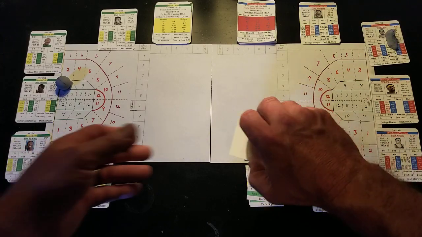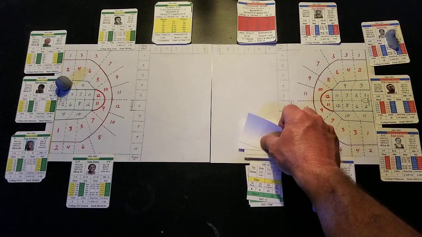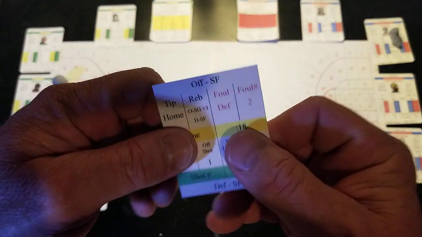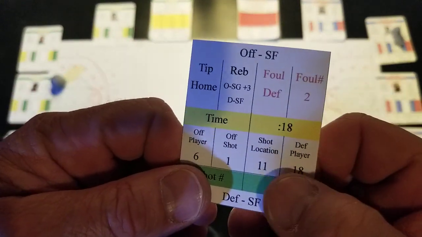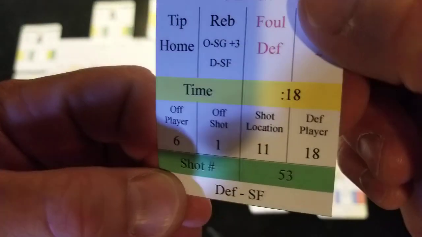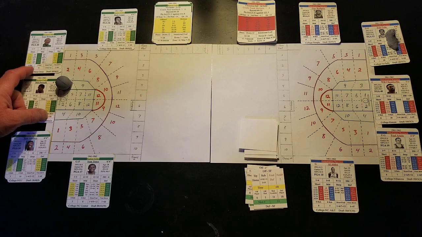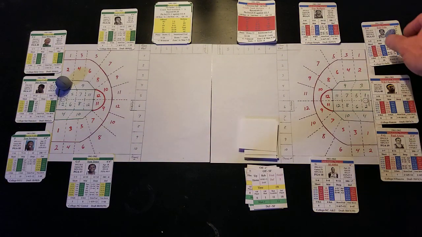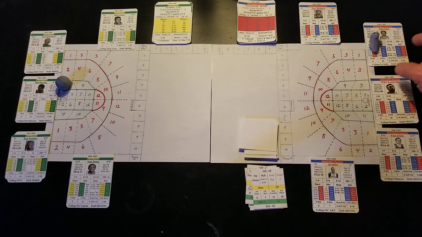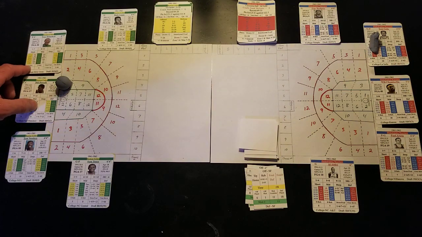We already know where he's shooting from, so this will be our third flip. And the shot number is 53. So 53 on his short, we have to take into account the defense. It's a -6. So 53 minus 6, that's a 47. And a 47 is going to be good with a possible foul.